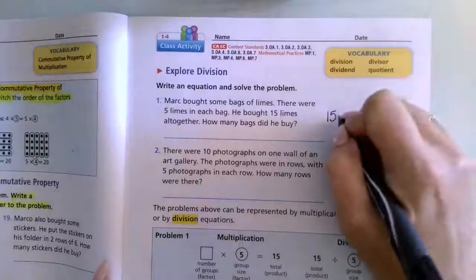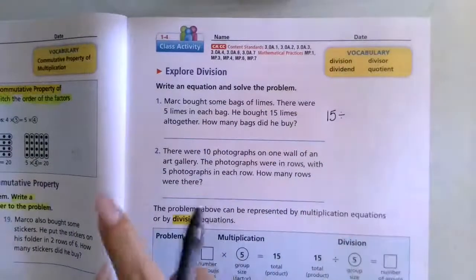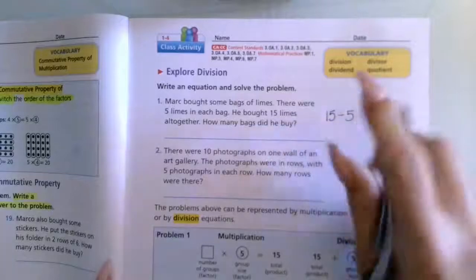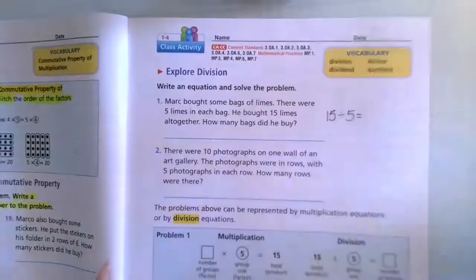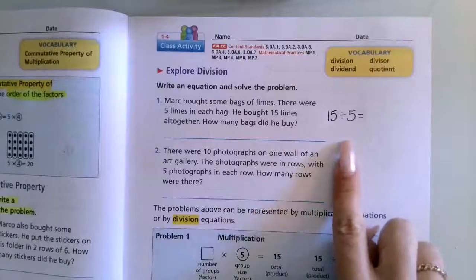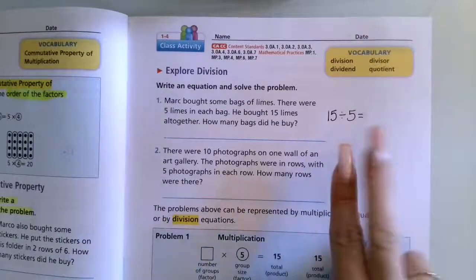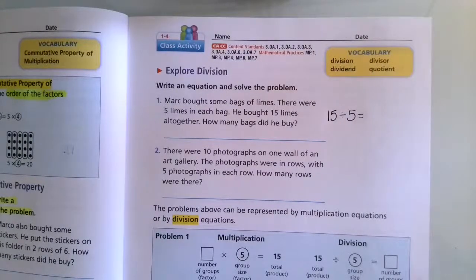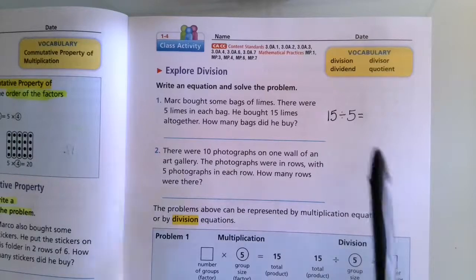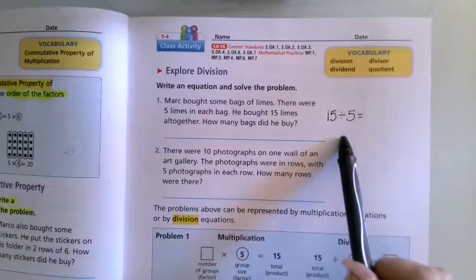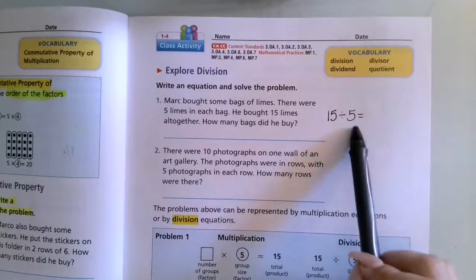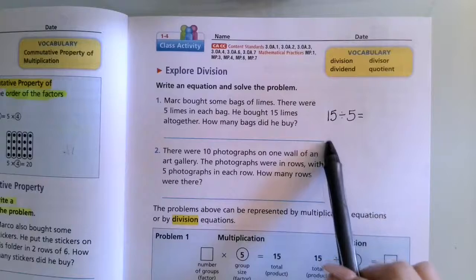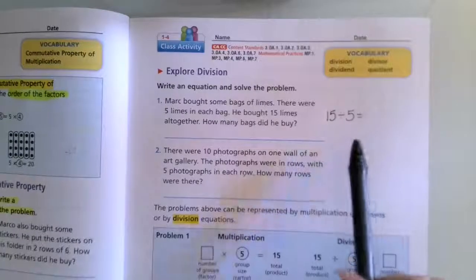He bought 15 limes. You're going to start with what he bought all together. And there were 5 limes, so you're going to actually divide those limes by 15. And you will see when we get to our lesson that division is simply the inverse, or the opposite, of multiplication. In the same way, addition and subtraction are directly related, but they're opposites. So we're going to find out that it's the same with division, and that the factors that you would normally use with multiplication will be similar in your division problems.